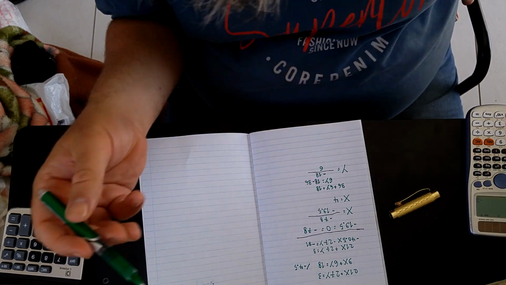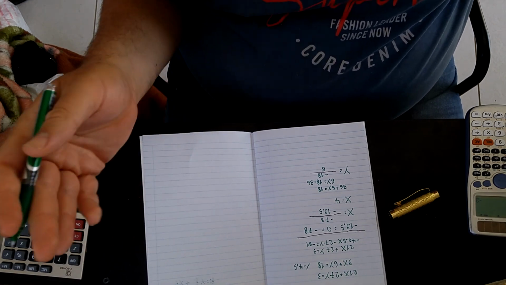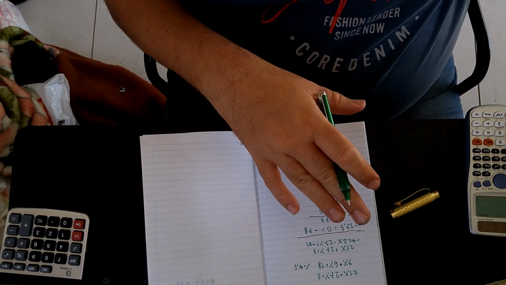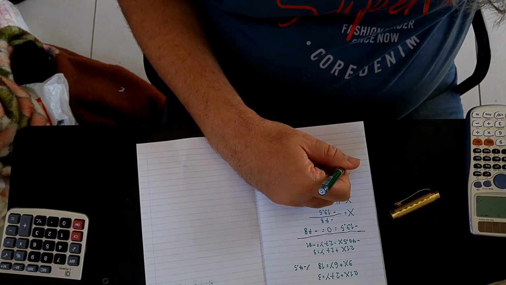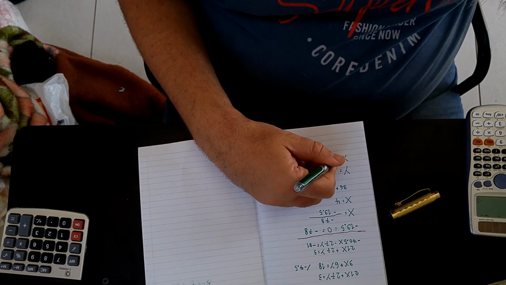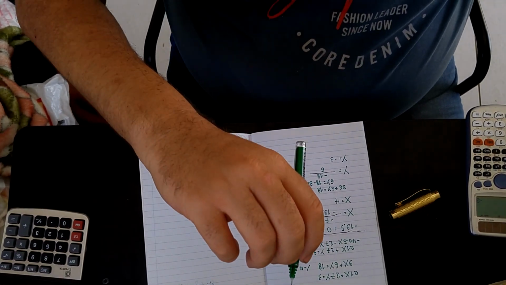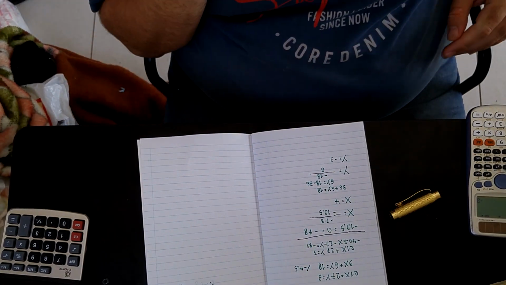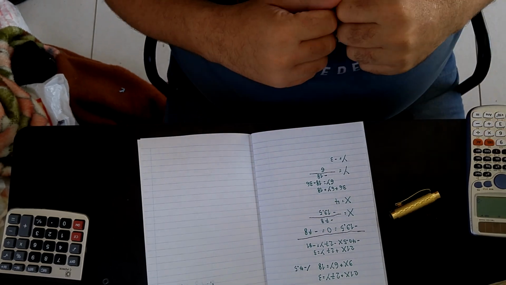So y equal to negative 3. Okay, so that's how I solved the puzzle in this equation.